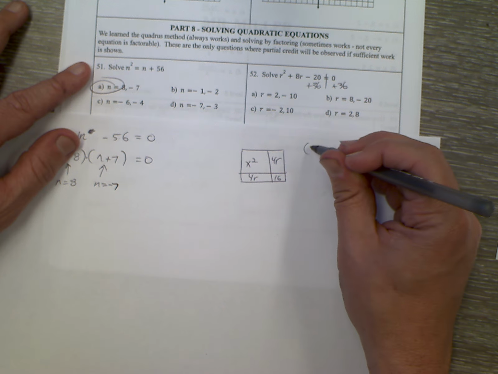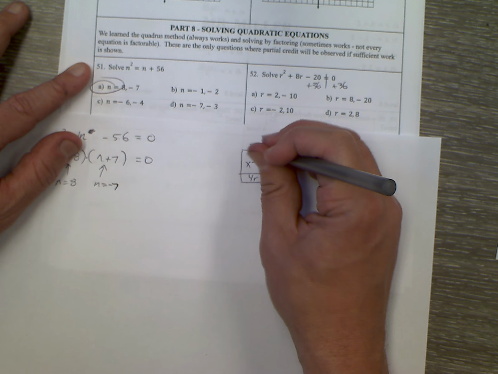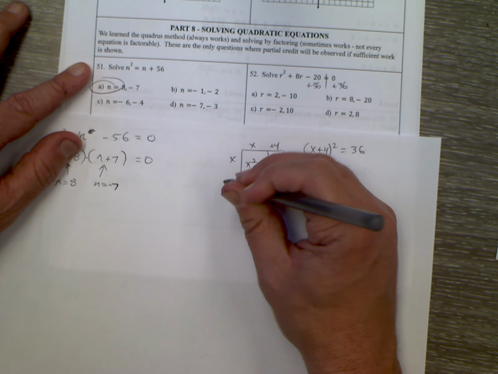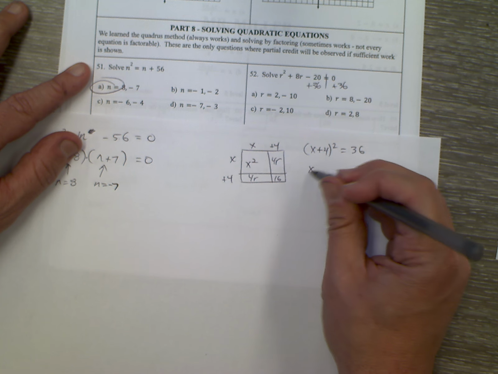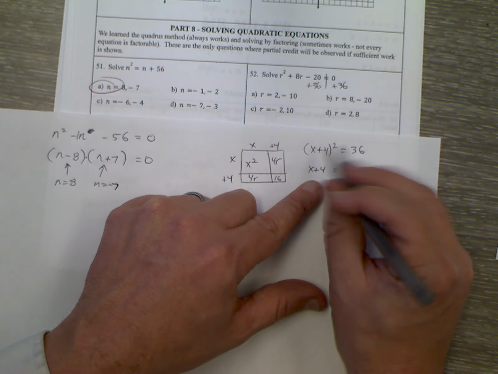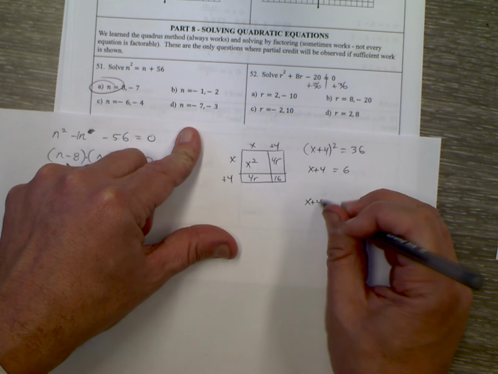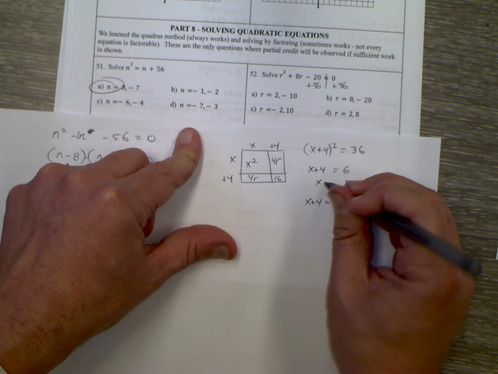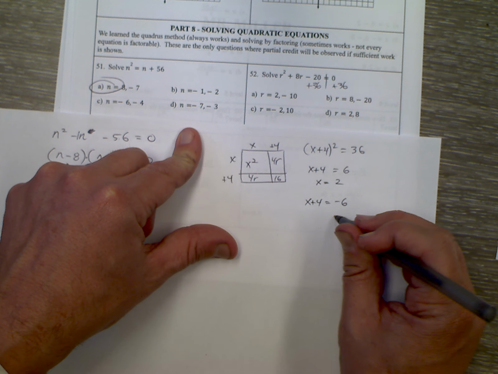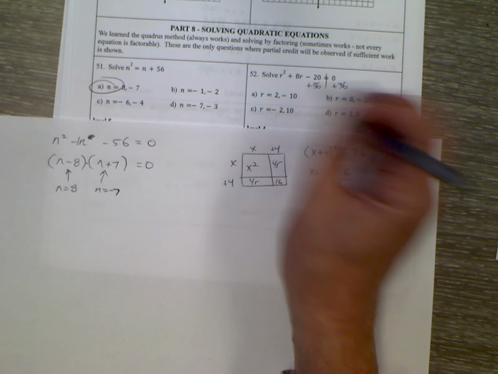So that's going to give me x plus 4 squared is equal to 36. Right? Square root both sides, which gets rid of the square. That means if the square's area is 36, then the side length is either 6 or -6. And now if I minus 4: -4, 2, and 10, -10.